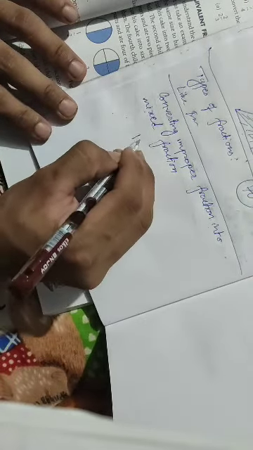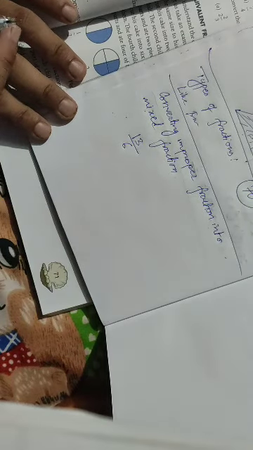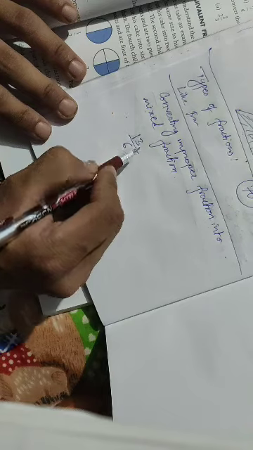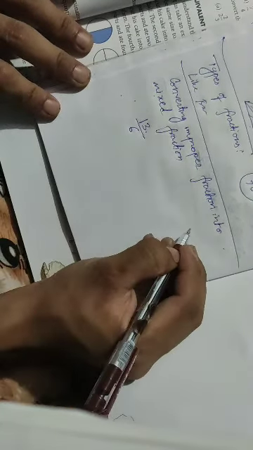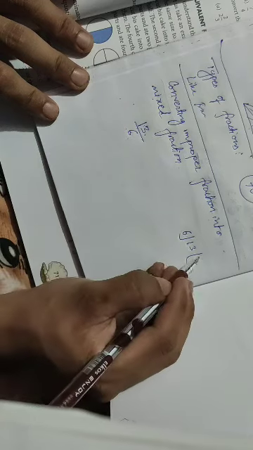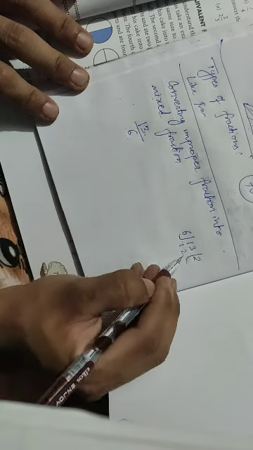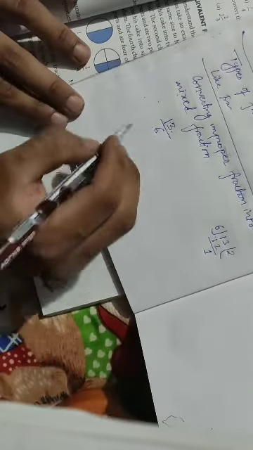Suppose first 13 by 6. This is an improper fraction, isn't it? Why? Because the numerator is 13, which is greater than the denominator, that is 6. So we have to divide the numerator by the denominator, because this means division, right? 13 divided by 6. How many times? 6 twos are 12. So the remainder is 1.